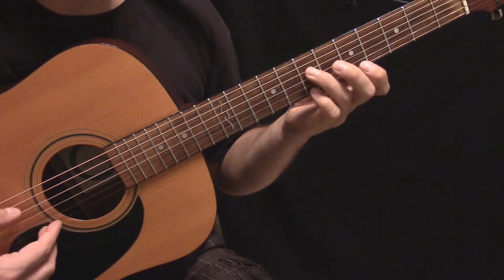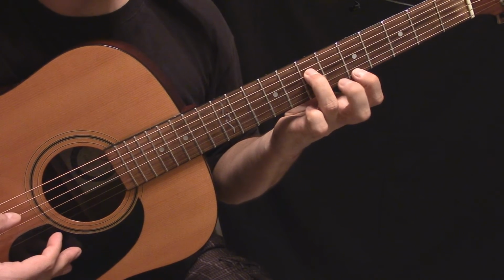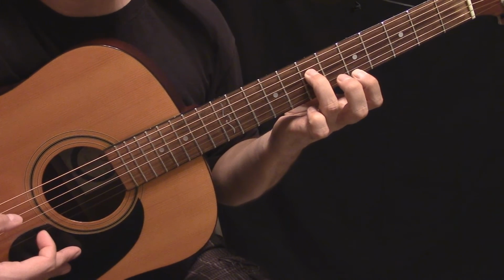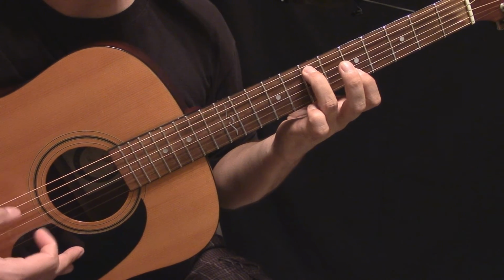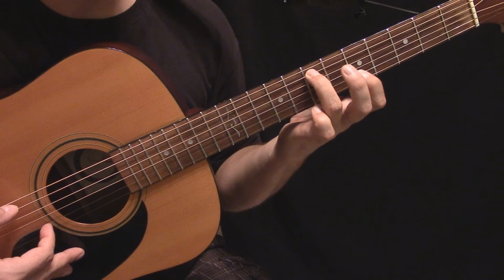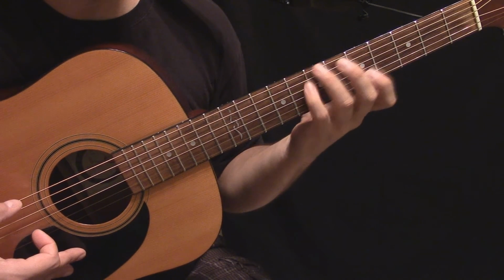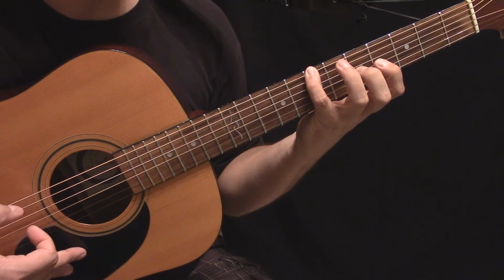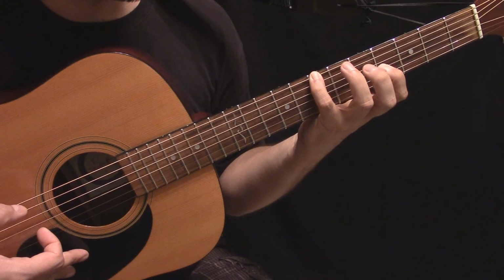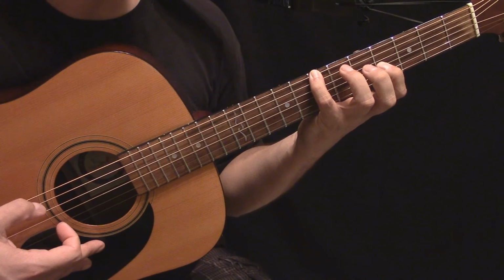And now you have other shapes like this going from 4 to 1. It's 3 strings apart and 2 frets apart. And when you go from 5 to 2, it's the same shape moved up 1. So it's 3 strings apart and 2 frets apart. And then you have this shape here when you go from 6 to 3, which is also 3 strings apart and also 3 frets apart. So these are your octave shapes.